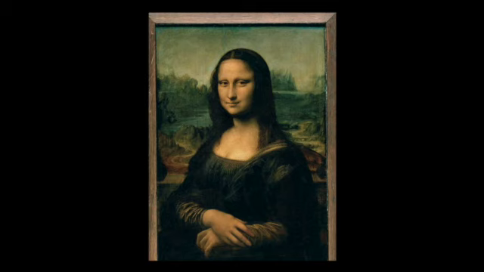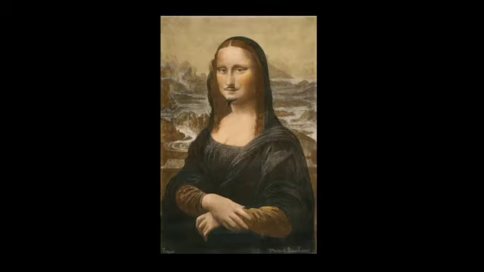Okay, so this image has become a means of defining what art is, right? It's a commodity. It's got monetary value. It's got a story behind it, right? And as a Western culture, it has been elevated to a status that is unlike any other image in the history of art, right?